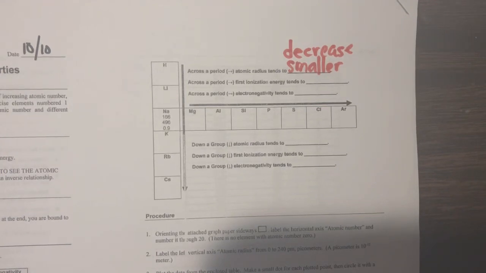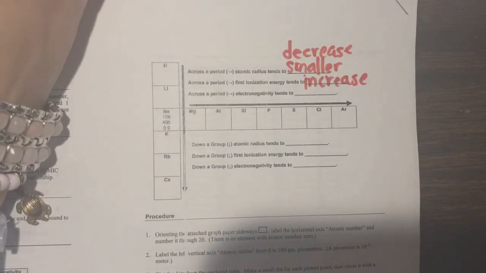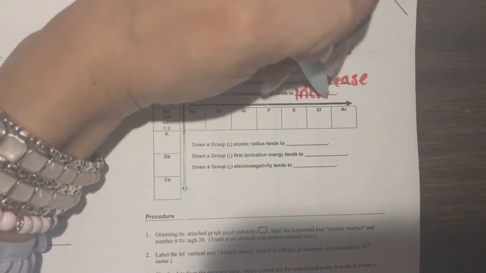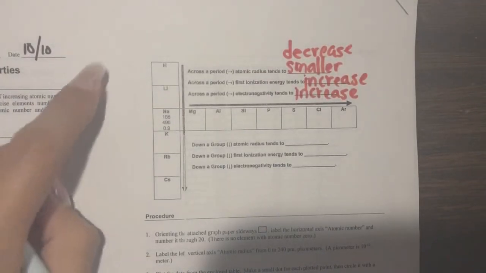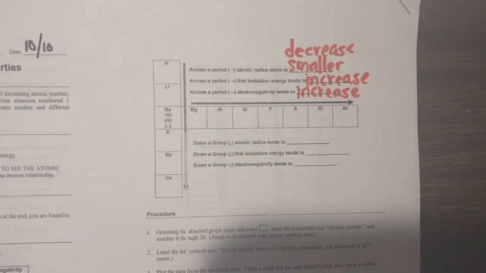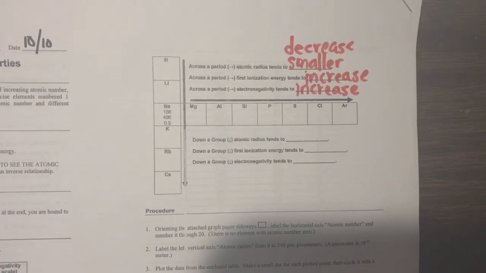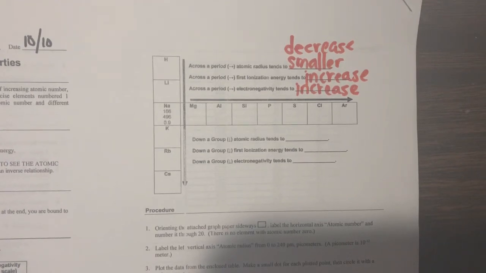So that's what the arrow you should have on your periodic table is. Does energy increase or decrease from left to right? Increase. And electronegativity increases as well. So the ionization energy and the electronegativity do the same thing, always. They're always going in the same direction, increasing or decreasing. The only one that does the opposite is the atomic radius. So the relationship between ionization energy, electronegativity, and the radius is that they're inverse of each other. If one's going up, the other's going down.